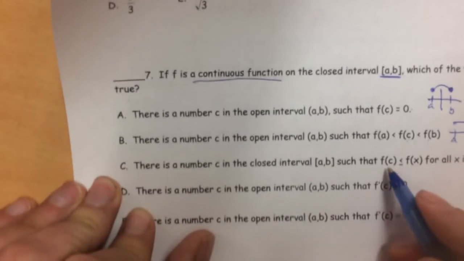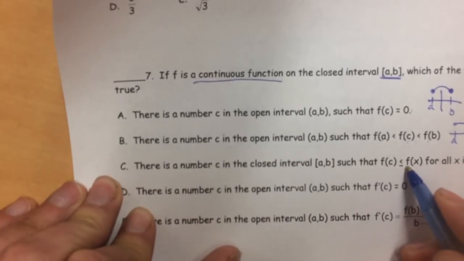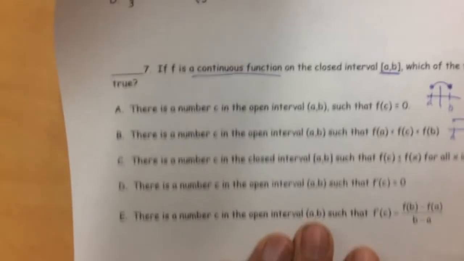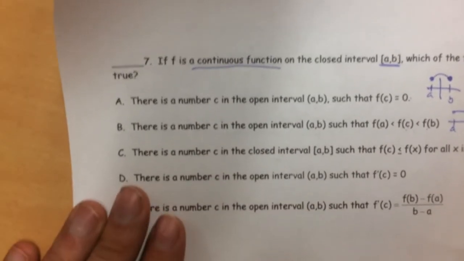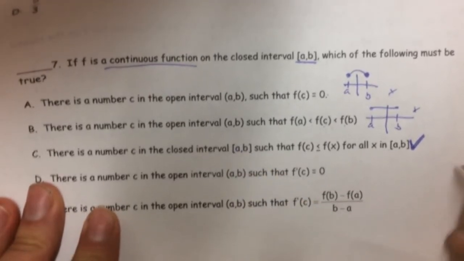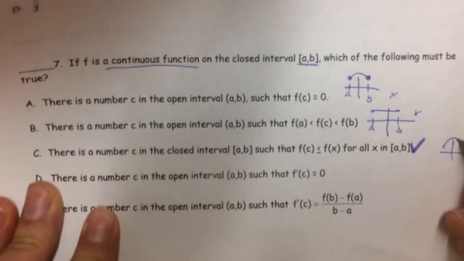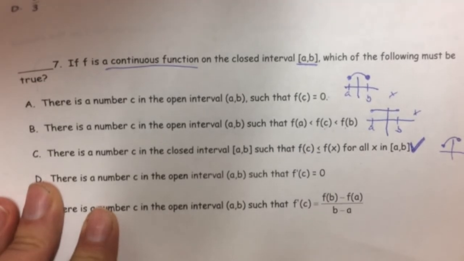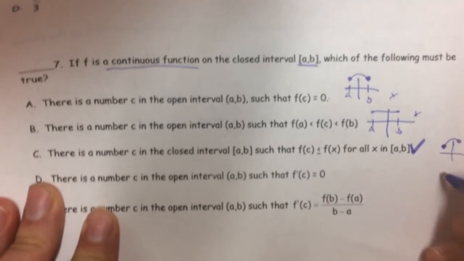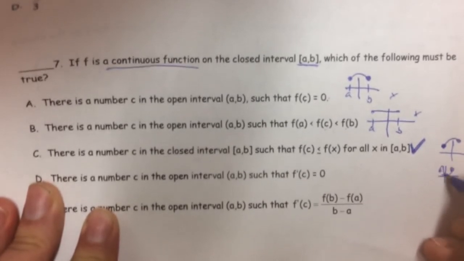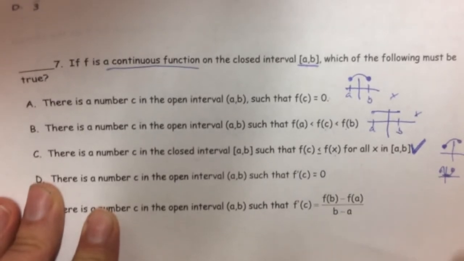There is a number c such that f of c, the y value, is lower than all the other y values for all the x's in a and b. And this is true. In fact, this is the extreme value theorem from the first semester. It was the thing that we used to tell us that the candidates test had to be true. In a closed interval, when you have a continuous function, there must be a y value that is lower than all the other y values. There must be an absolute minimum value. It could either be at the endpoints or it might be at one of the critical values, but there's guaranteed to be a lowest value, a value that is lower than or equal to all the other values.